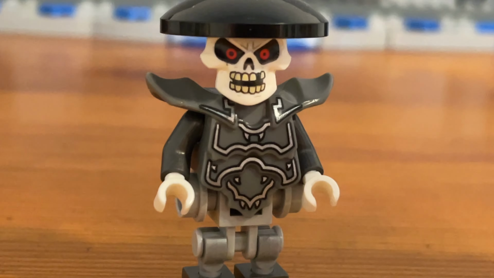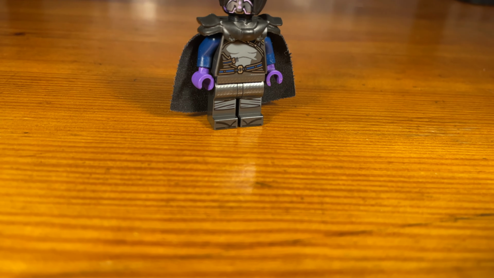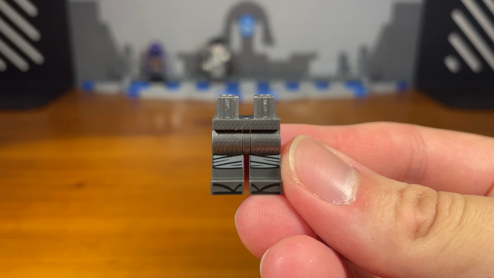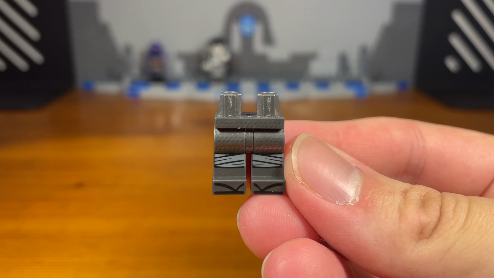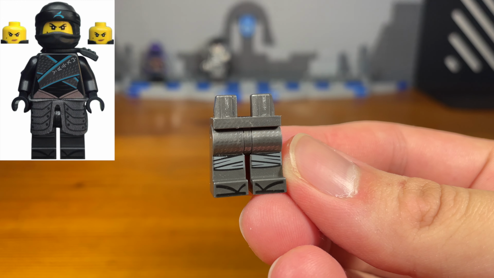But yeah, that's basically it for Bonzle, or Evil Bonzle. Now for the third custom in today's video, we have Antonia. Now, the legs of this custom minifigure are from Nia from Ninjago Sons of Garmadon.